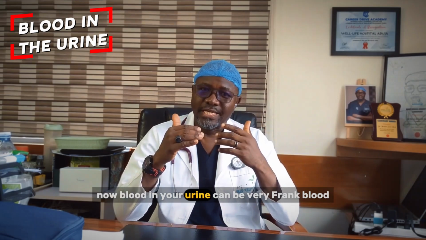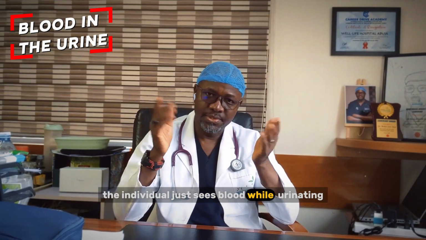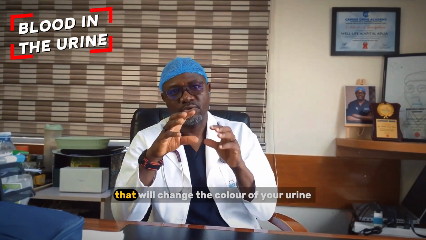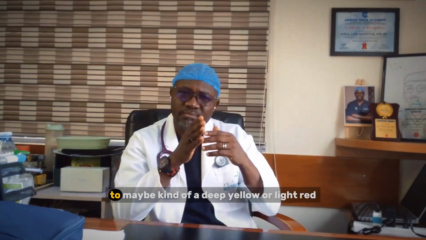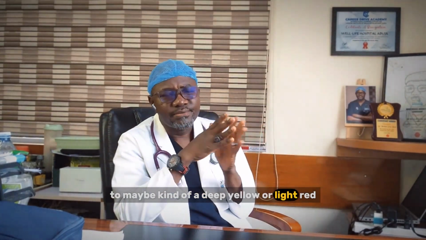Then the other thing that may also happen with urinary tract infection is blood in the urine. Now, blood in the urine can be very frank blood. The individual just sees blood while urinating. Sometimes it's not frank blood, but a little blood that will change the color of your urine to maybe a thick yellow or light red.